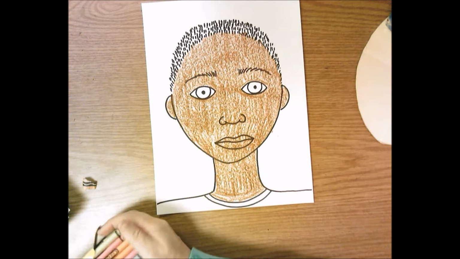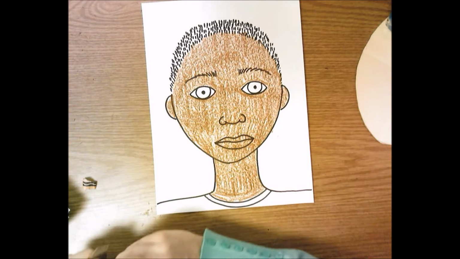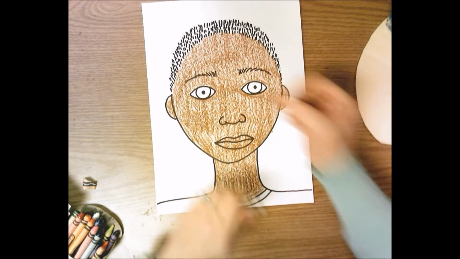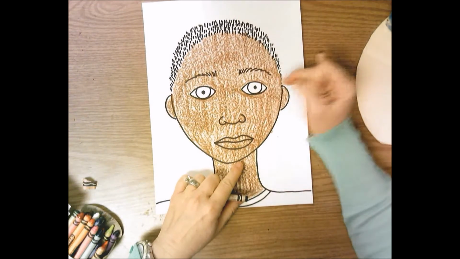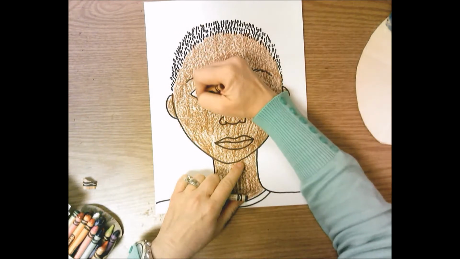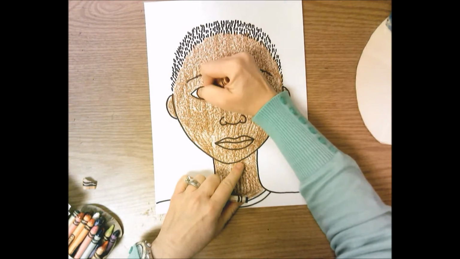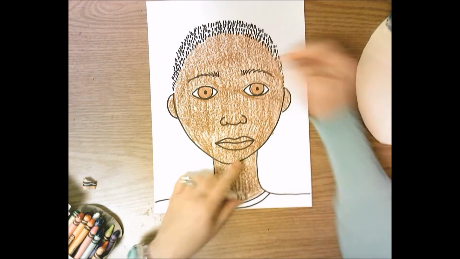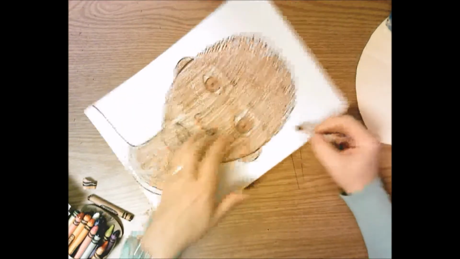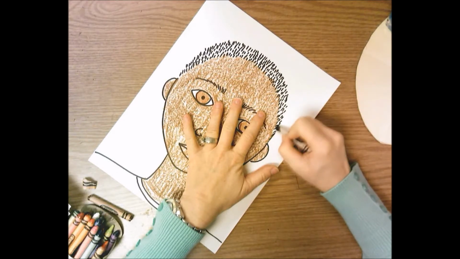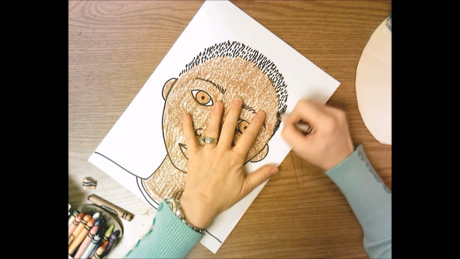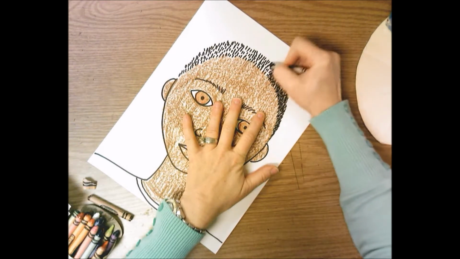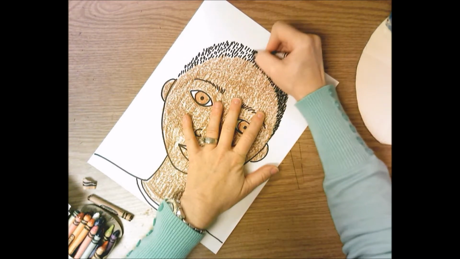Now I'm going to use crayon because I like crayon. I think it looks nice, especially since I started so much with crayon. Eye color is either brown, green, or blue. So you need to pick one of those colors. Nobody has red eyes. No one has yellow eyes. Hair color. If you don't have green hair, you don't color yourself with green hair. If you don't have blue hair, you don't color yourself with blue hair.